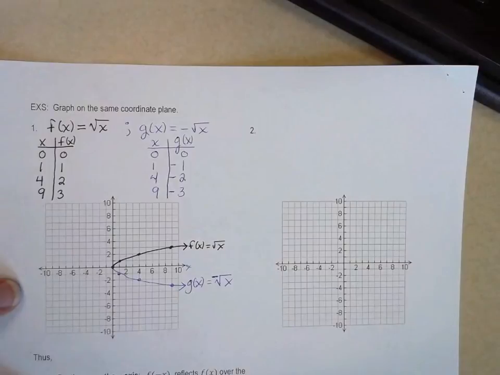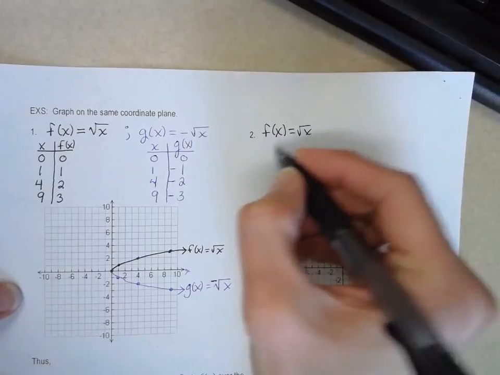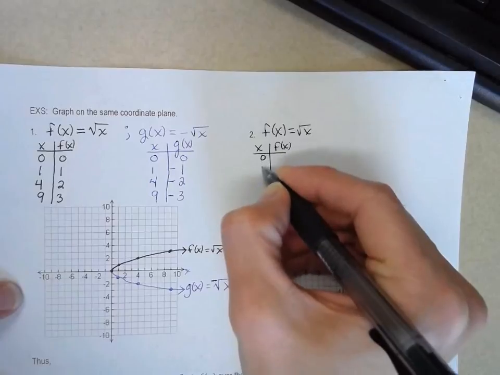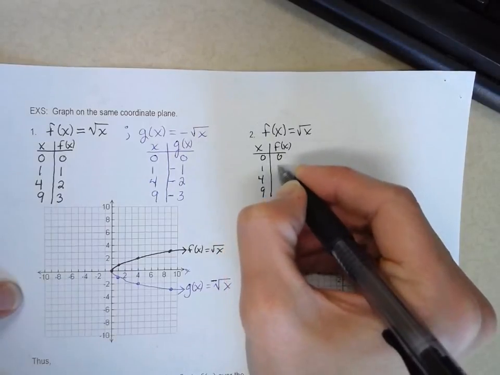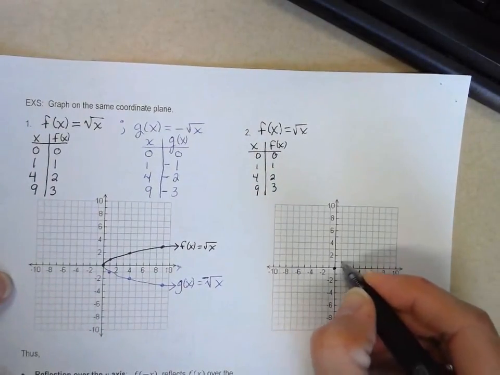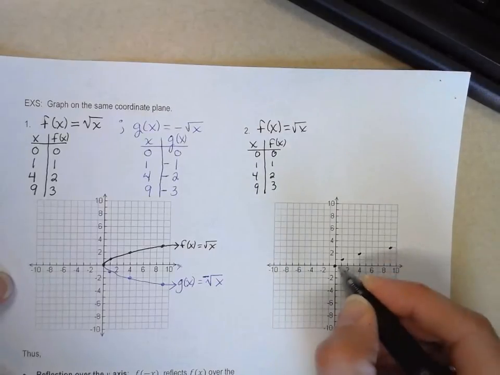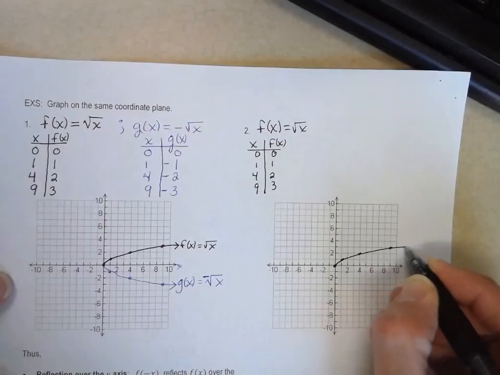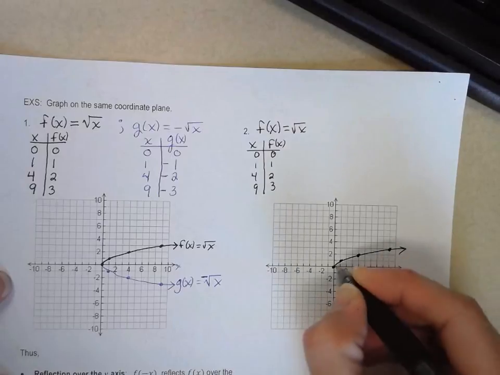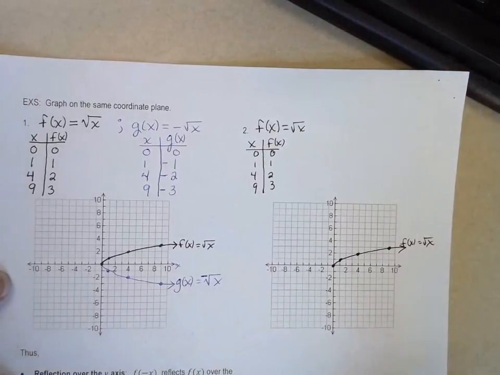Okay, now let's look at what would happen. Let's stick with the same original function on this one actually. So I'll just recopy those points, but I mean we just did them. So we liked the perfect squares, and so we plotted those points 0, 0, 1, 1, 4, 2, and 9, 3. Okay, that gave us the nice half of a branch basically of a parabola turned on its side. So we have our square root function here.